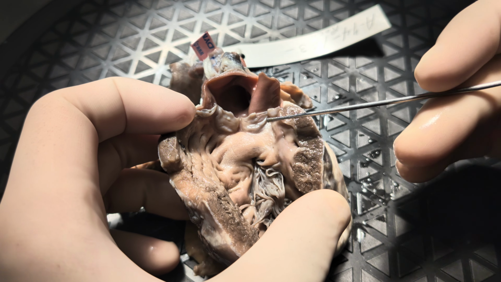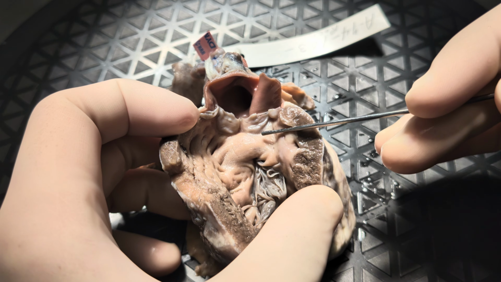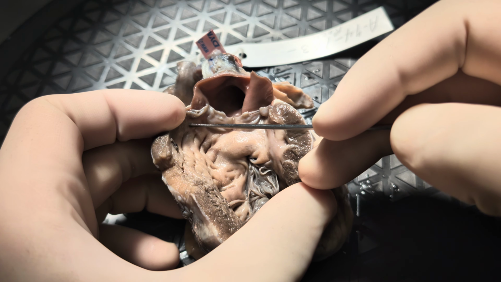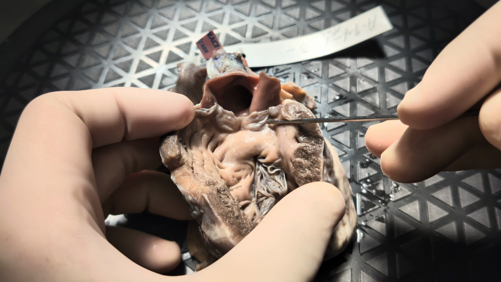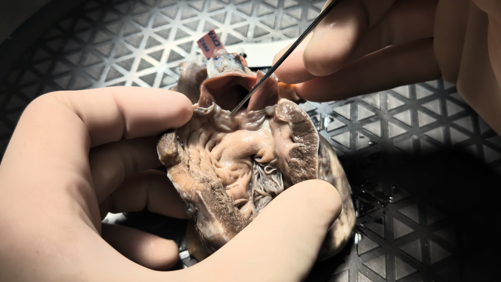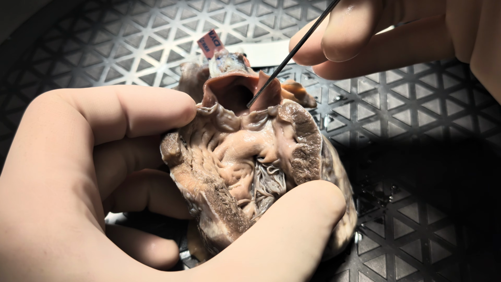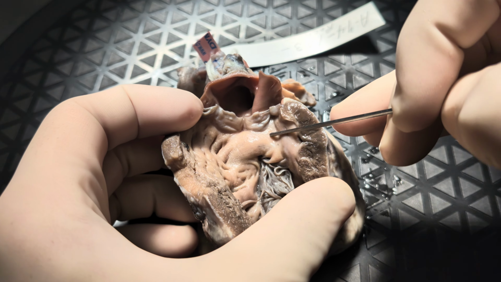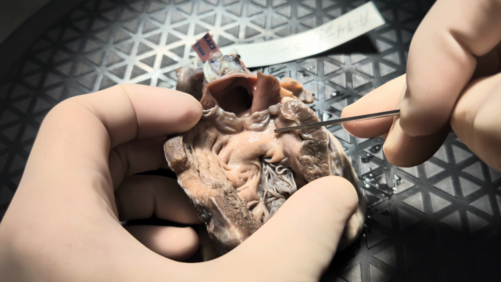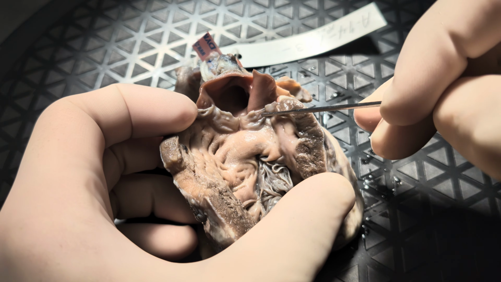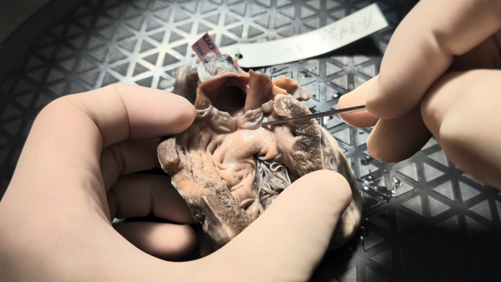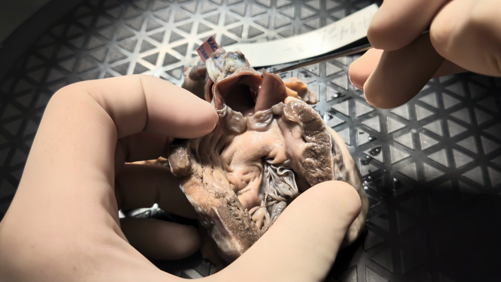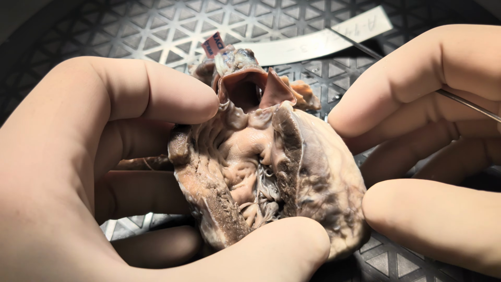And note that there really isn't any true round or oval shaped annulus. This valvar structure here is actually crown shaped. And you can see that the half circle or semilunar arterial valve leaflets actually have these interleaflet triangles that are interposed between the valve leaflets, creating almost a crown shape. Here's the pulmonary trunk, and that gives rise to the branch pulmonary arteries.